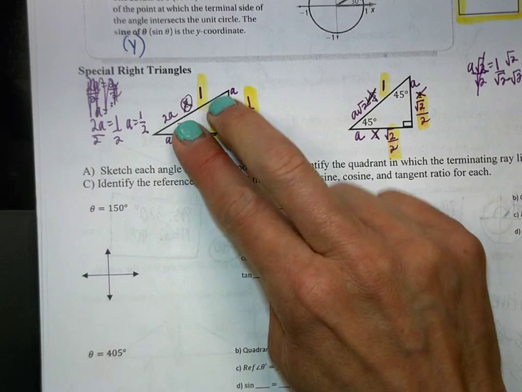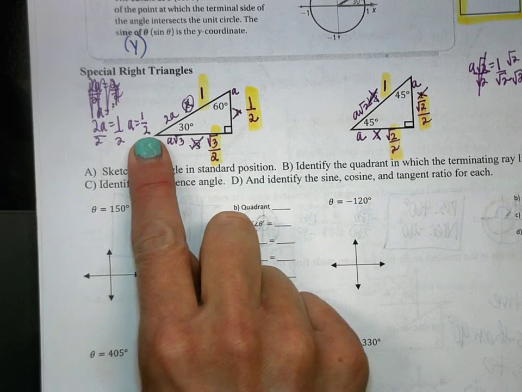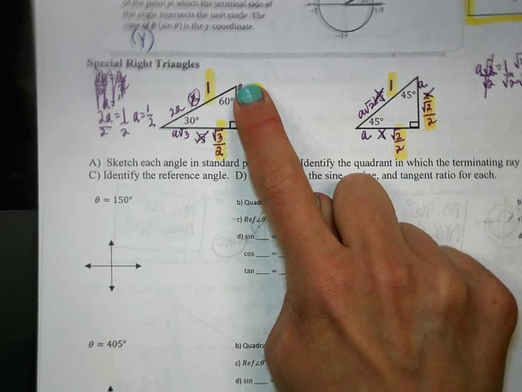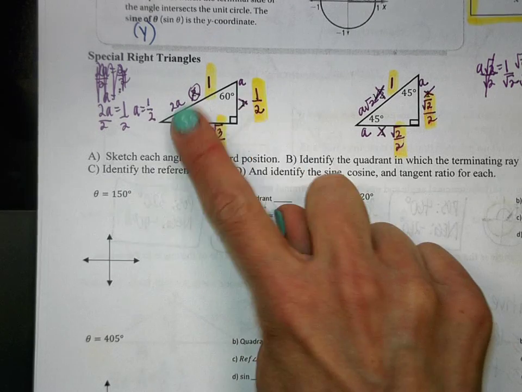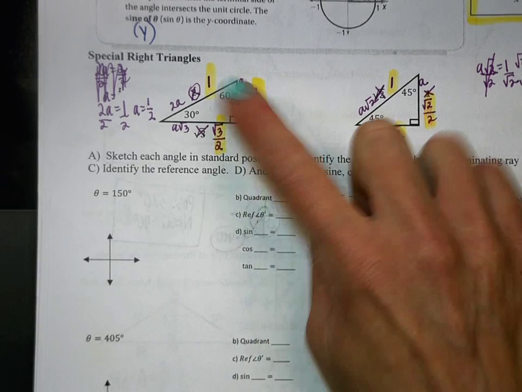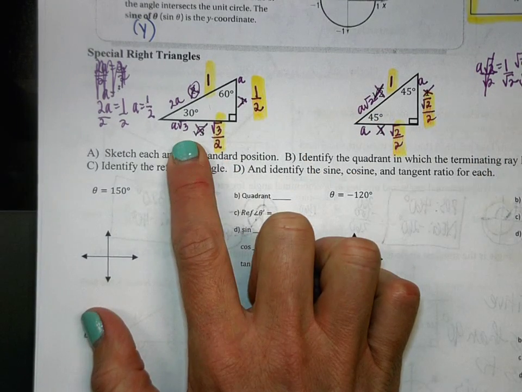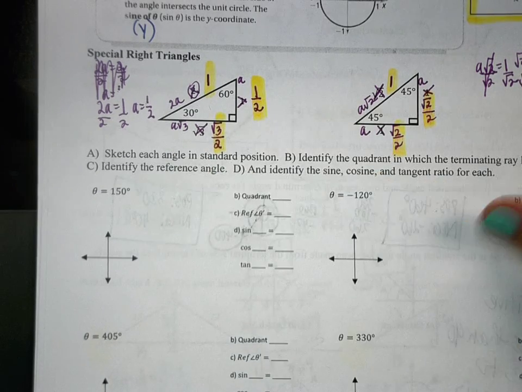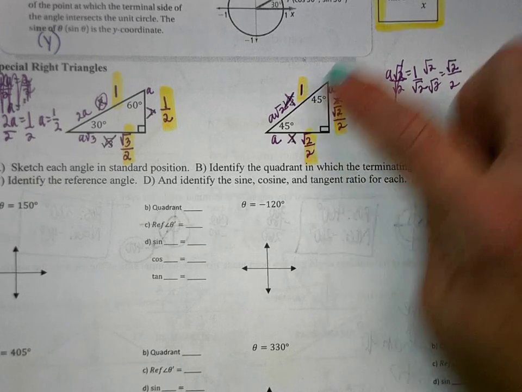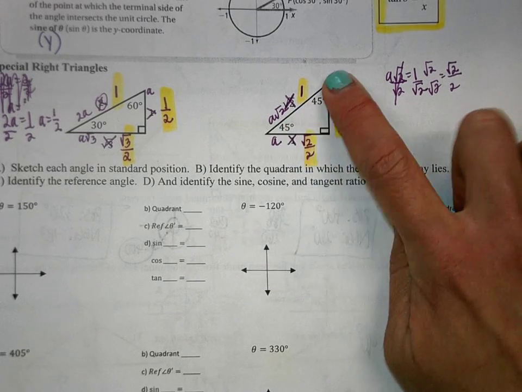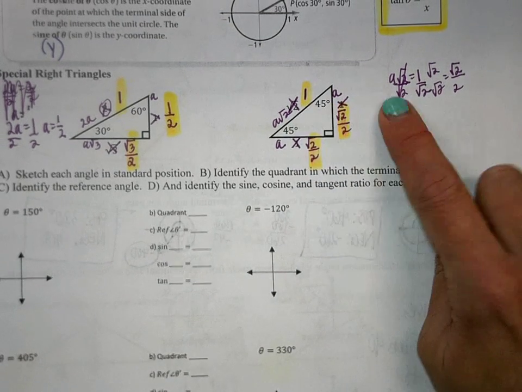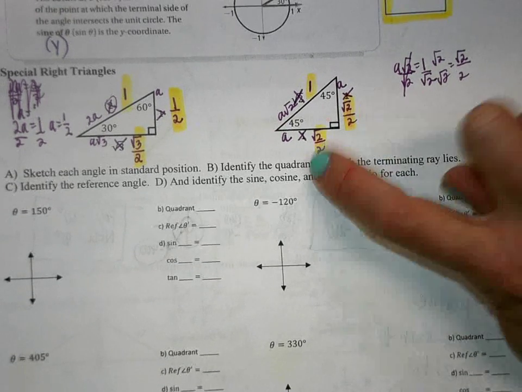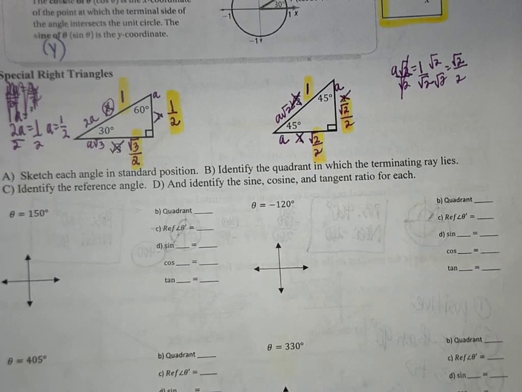So if 2a equals 1, I solve and I get that a is 1/2. Because this side is a, the side across from the 30 is 1/2. The side across from the 60 is a root 3, so 1/2 root 3 is root 3 over 2. We do the same thing on this triangle. We want the hypotenuse to be 1, so I write a root 2 equals 1, and I solve for a, and then each of these sides get the a value. Do you want to ask me any questions?